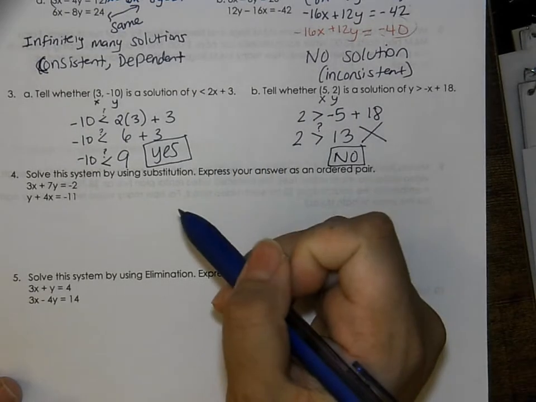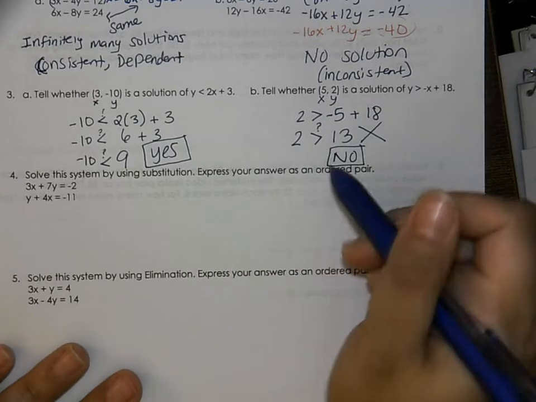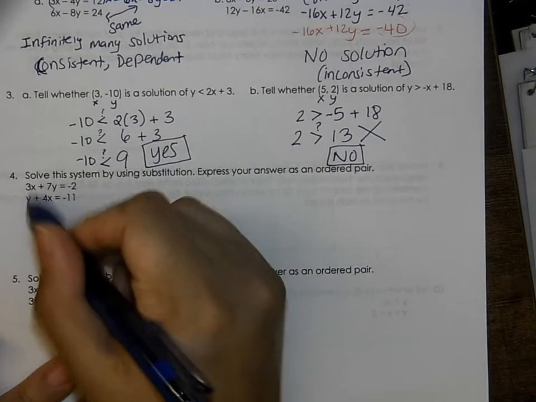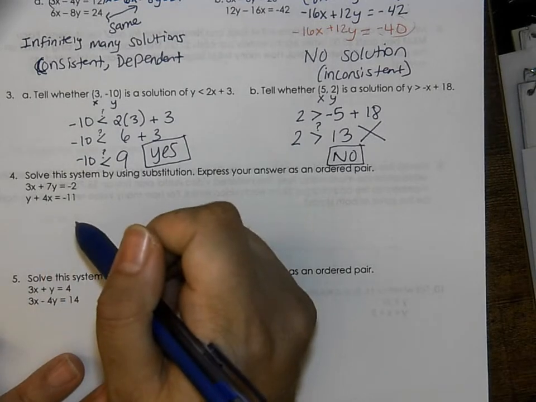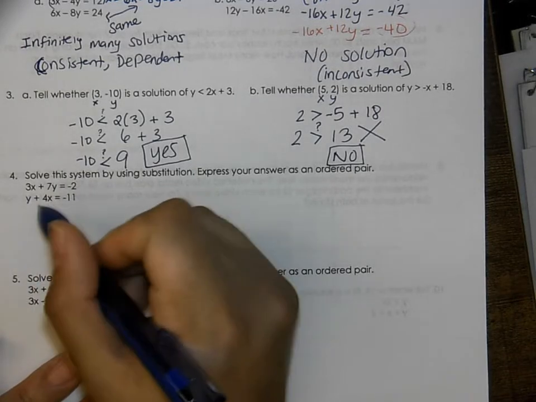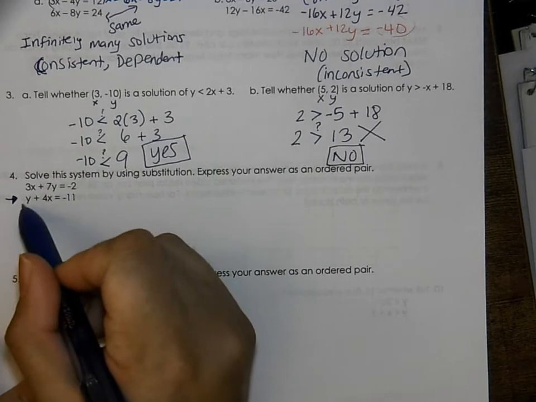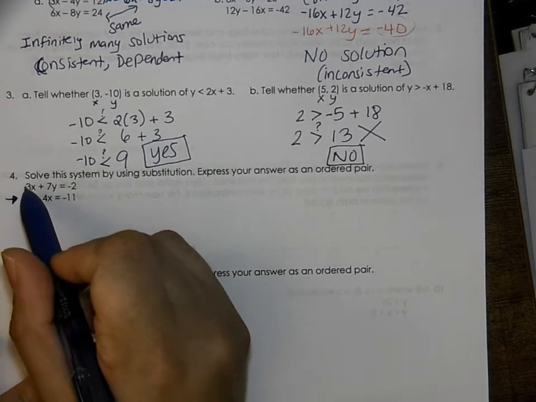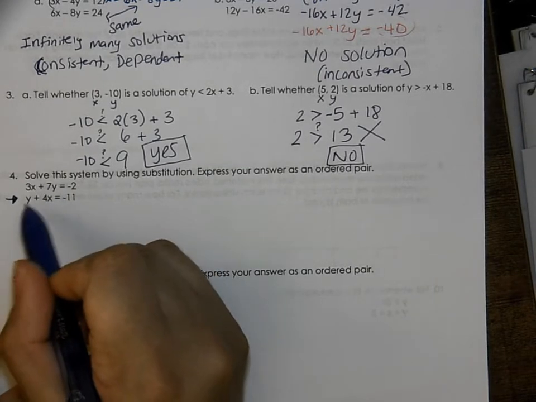All right, the next one, number 4, is to solve the system by using substitution, and our final answer has to be expressed as an ordered pair, (x, y). So the first thing you're going to do is, when you see your two equations, look for one of the equations to be in the form of x equals or y equals. Well, neither of them are, but the second equation has no number in front of the y. So you're looking for which one does not have any kind of coefficient, like these have a 3, 7, and 4. We don't want any of those. We want to get this y alone.